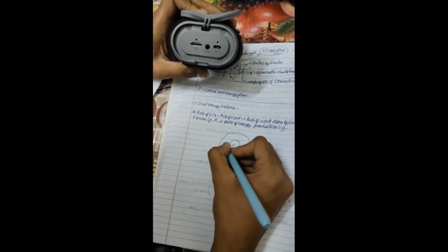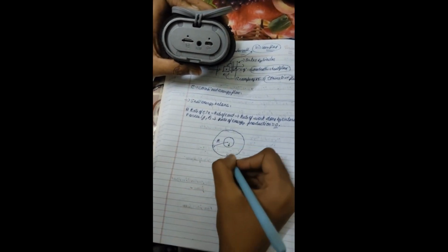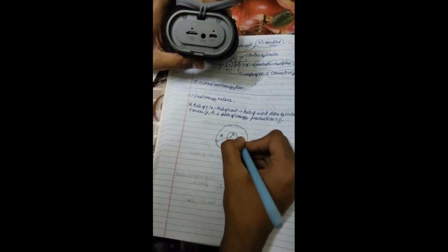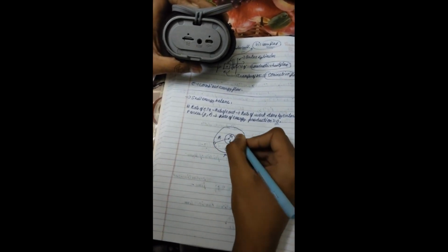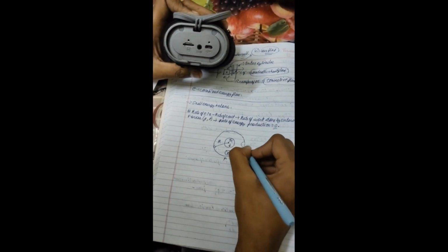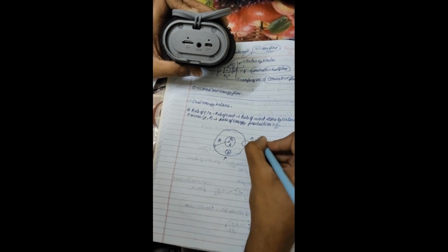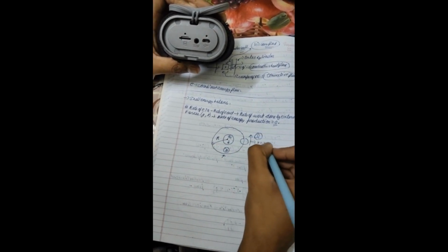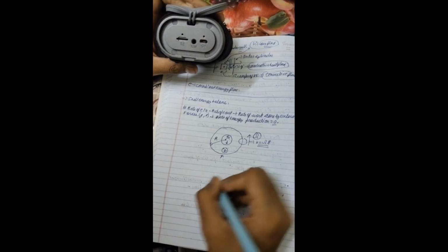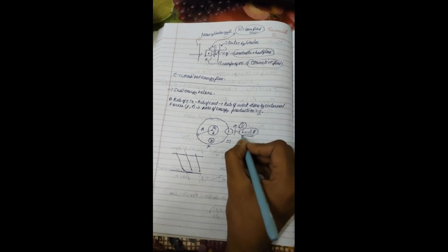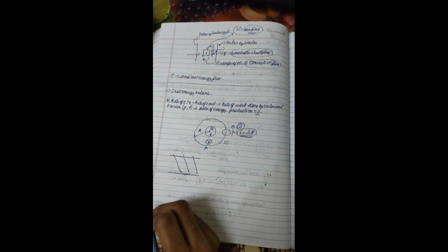Suppose that the outer cylinder has radius capital R, the smaller one has radius small r, and b is the gap between these two. Let's suppose that the outer cylinder is made to rotate with a velocity omega. Obviously it's omega into R, so the velocity would be omega R.